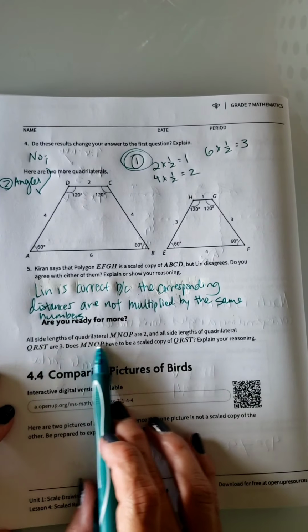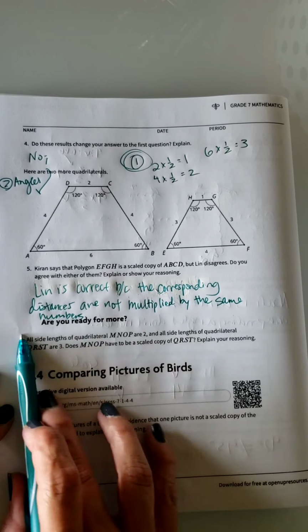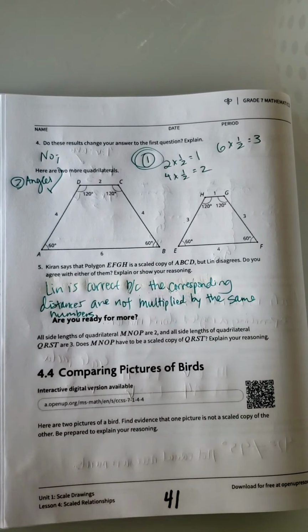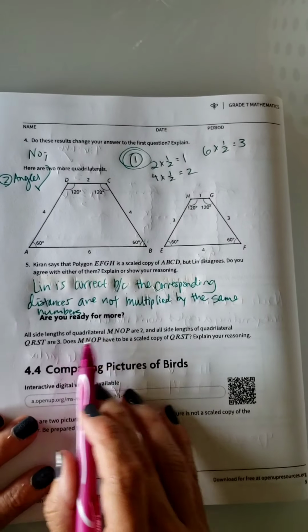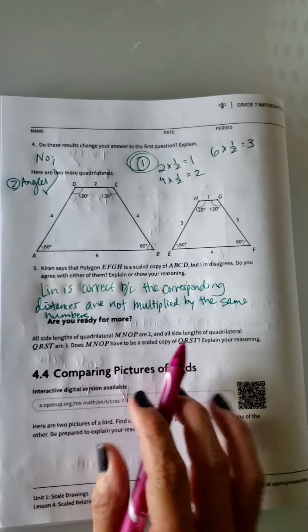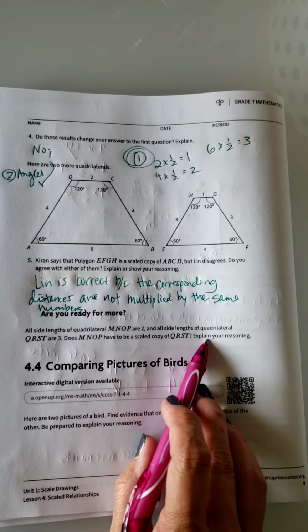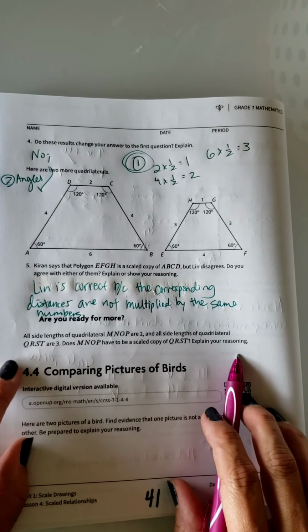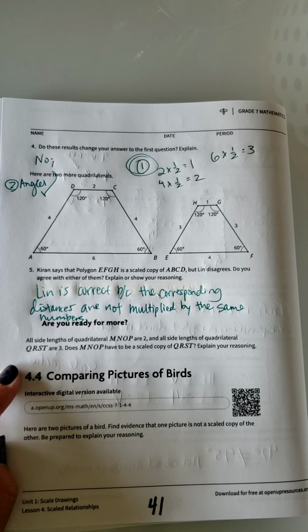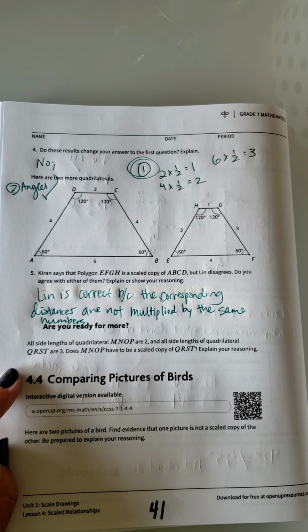Okay. All side lengths of quadrilateral MNOP are 2, and all side lengths of quadrilateral QRST are 3. Does MNOP have to be a scaled copy? Explain your reasoning. So let's think about that. Does it have to be a scaled copy?